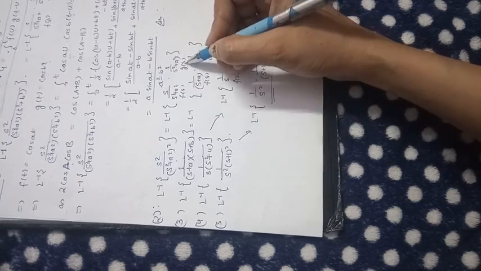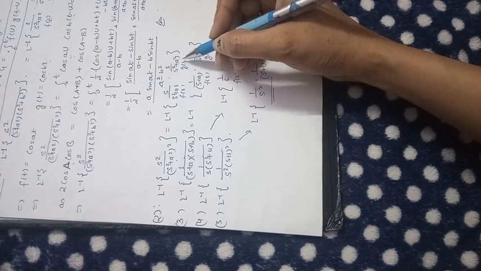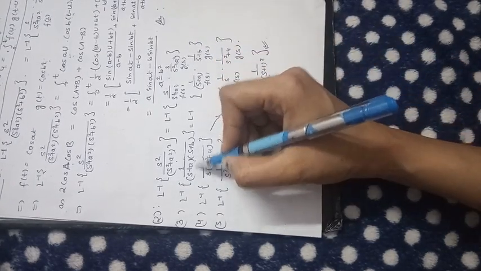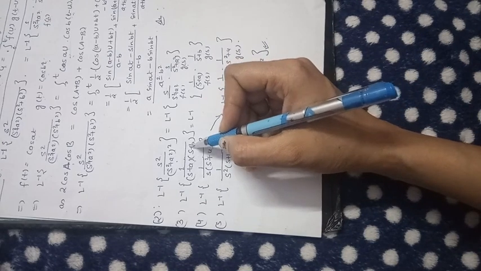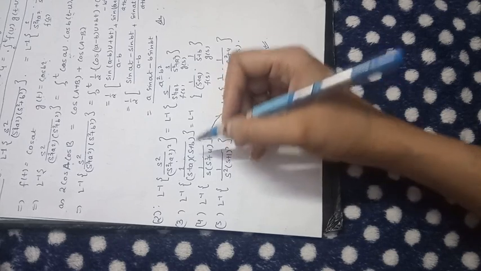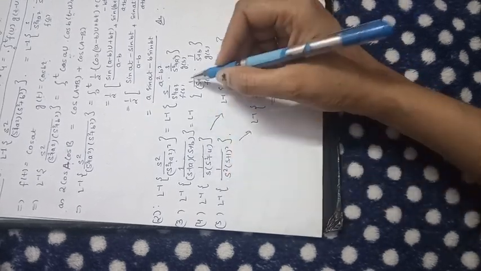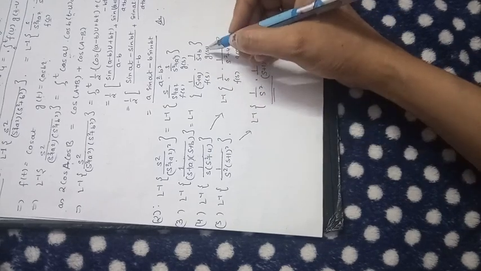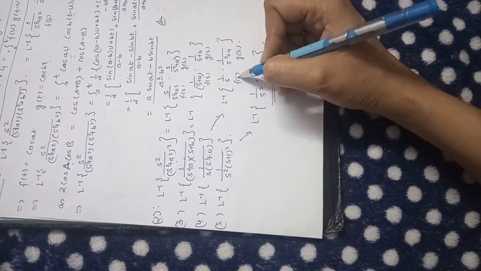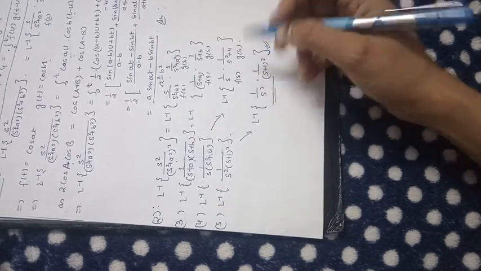Cos at, and G(s) is equal to this, then g(t) is what? Again cos at. In this case, we can solve this by partial fractions also, but with the help of the convolution theorem we have to separate it into F(s) into G(s). For this, F(s) is 1 upon (s plus a) and 1 upon (s plus b). For this question, 1 upon s into 1 upon (s square plus 4). Okay.